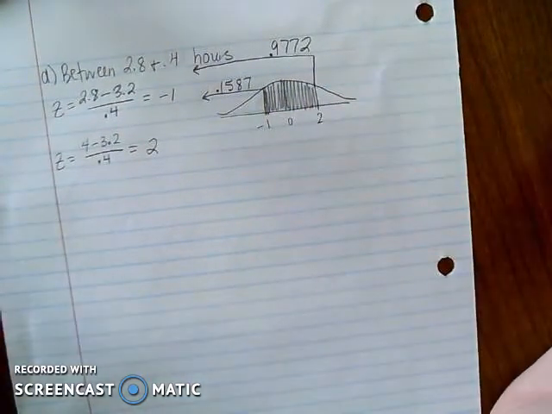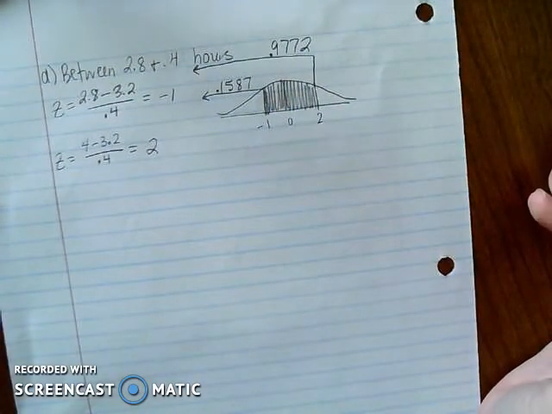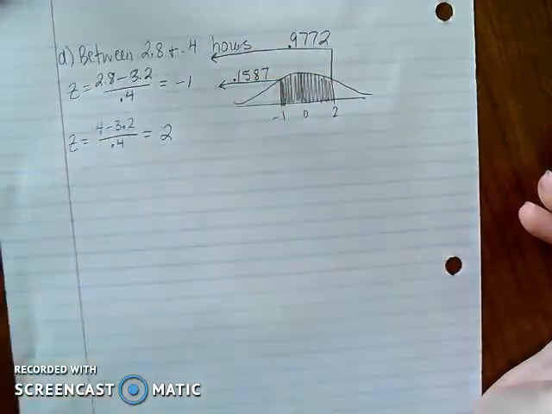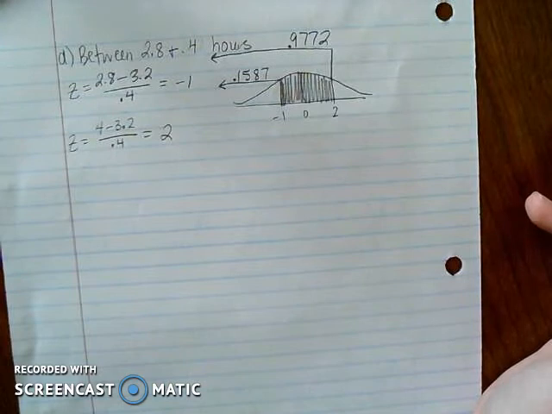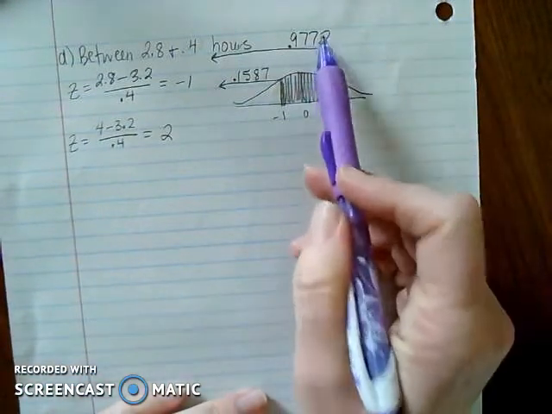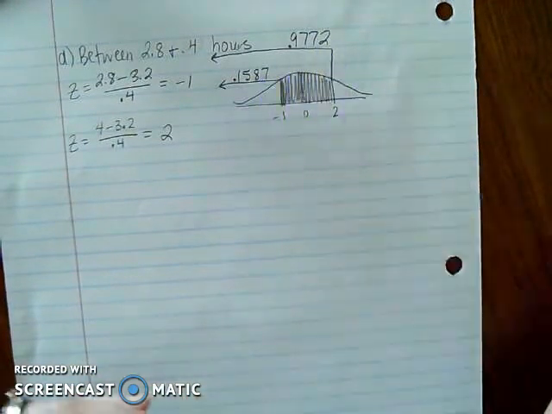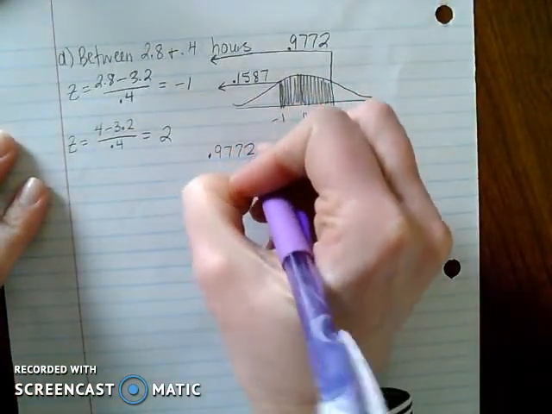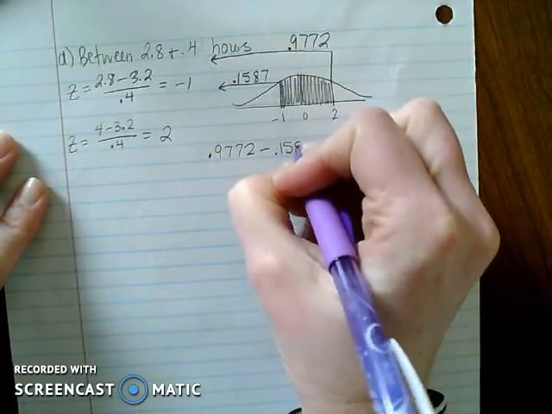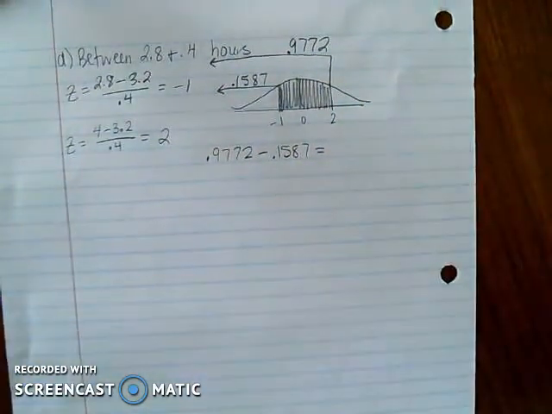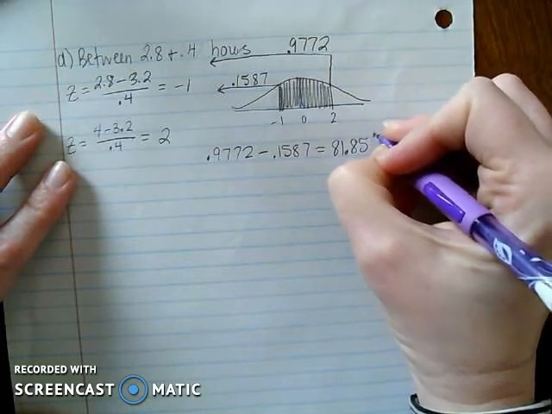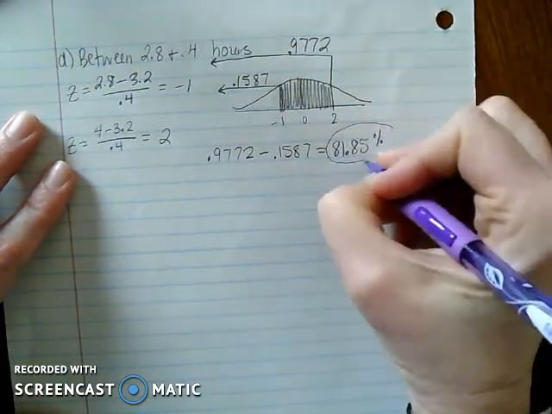There's no shortcut to doing these problems. You have to calculate both z-scores, look up both z-scores just like they are on the chart, and then subtract. You'll always take the big minus the small, but there's no shortcut. You just have to work them out the long way. So 9772 minus 1587, 81.85% is your final answer for that.